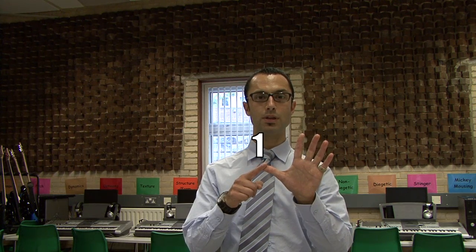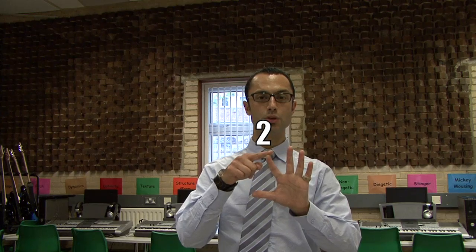So, when we're talking about the fingers on the left hand, we use numbers to refer to those fingers. 1 is the thumb, 2 is the index finger, 3 is the middle finger, 4 is the ring finger, and 5 is the pinky. You can play a chord on any of the 12 semitones on the keyboard.